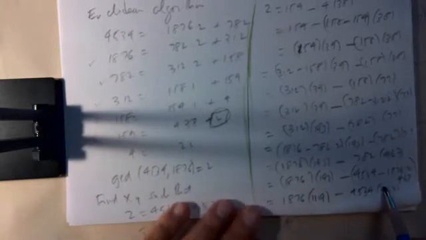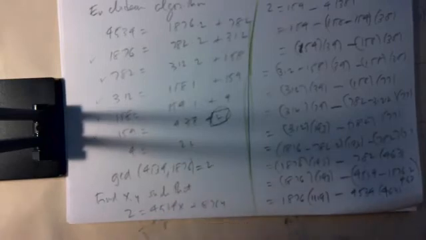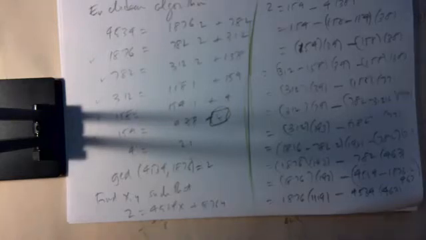So it's a kind of complicated way to write 2, but 2 is equal to 1,876 times 1,119 minus 4,534 times 463, whatever this number is. But that's what you do.